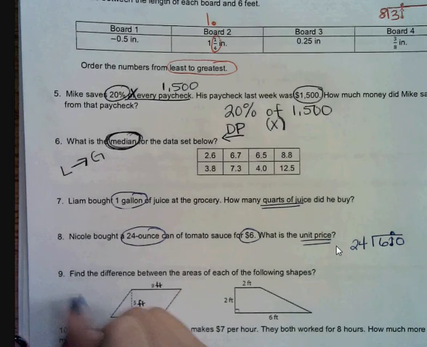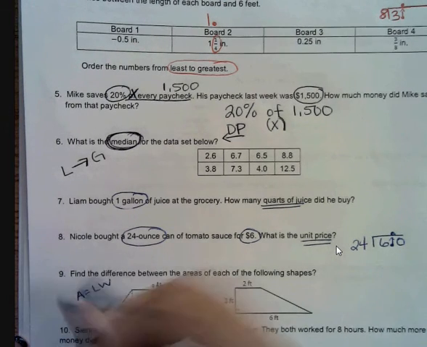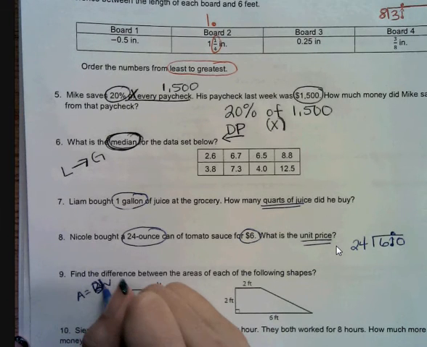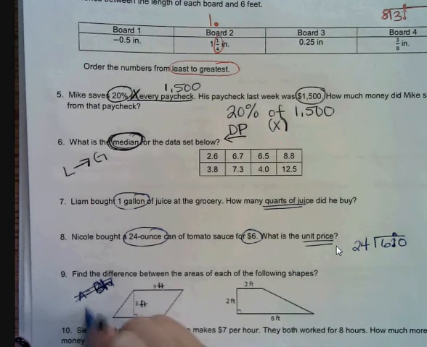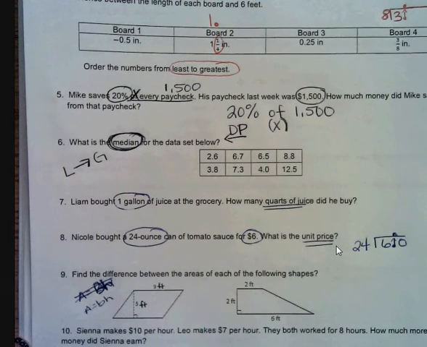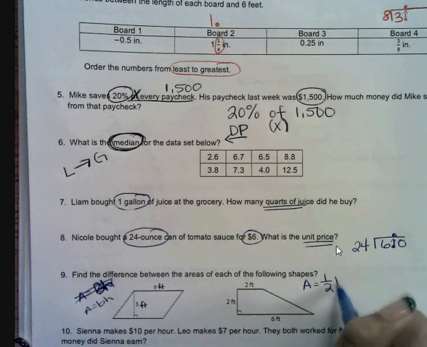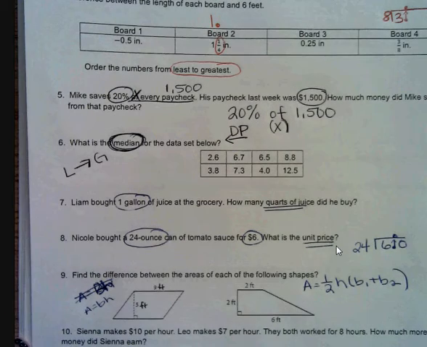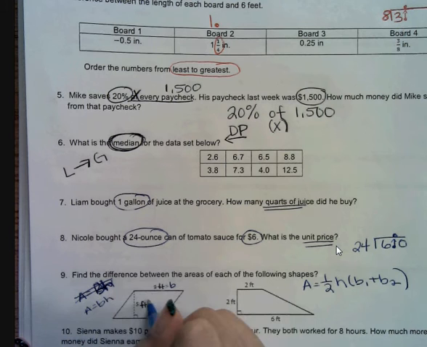Find the difference between the area of the following shapes. All right, so you have a parallelogram. Your area is base times height. Let me just rewrite this. Area equals base times height. Your trapezoid is area equals 1/2 height, base 1 plus base 2. Okay, your base here, your height is here.